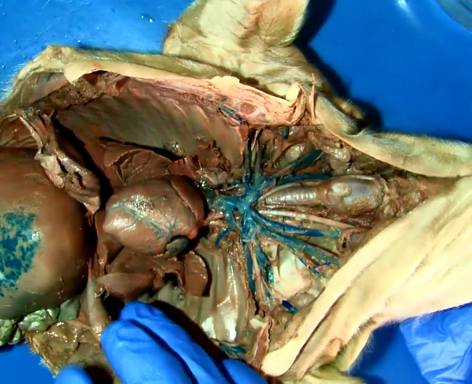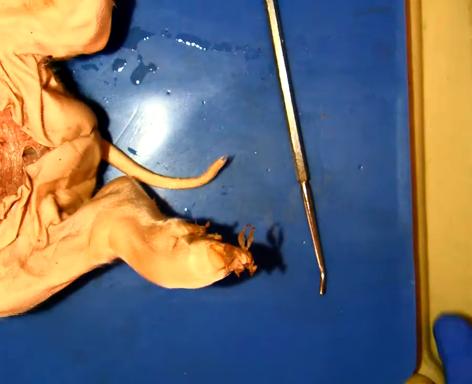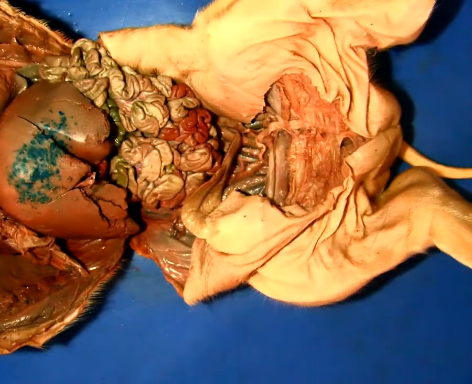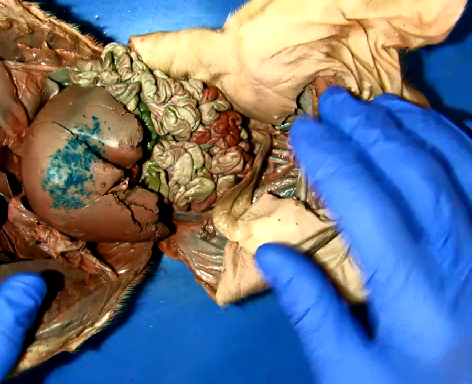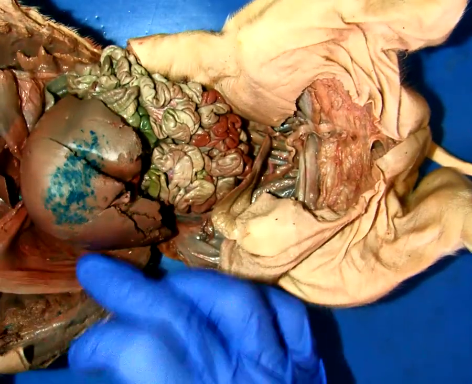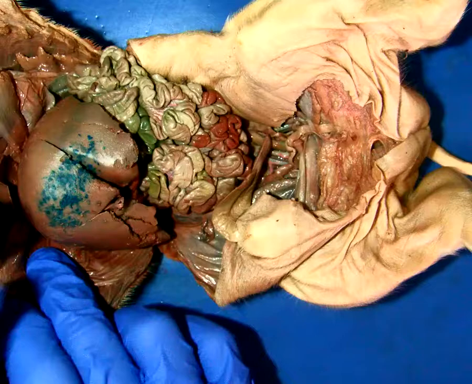So I'm gonna turn the pig around. Don't be alarmed. You need to blink for just a minute. Turn the pig around. Right? And when we take a look at the lower half of the organism, the abdominal pelvic cavity.